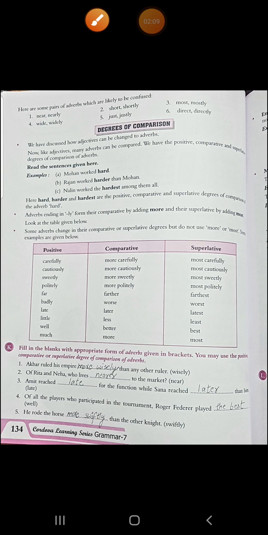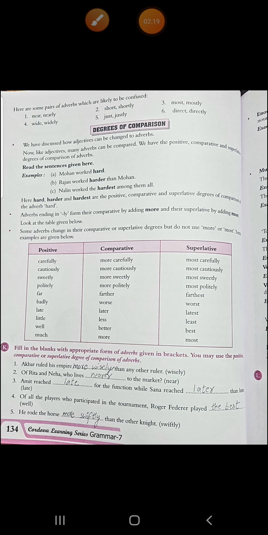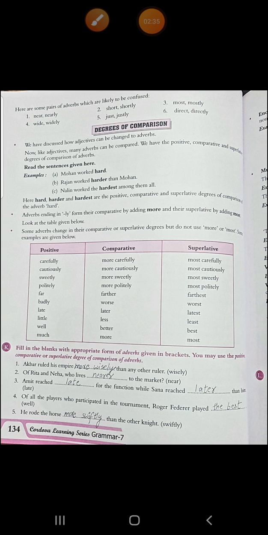See the first one. First word is carefully. See, it was mentioned above that adverbs ending with ly form their comparative by adding more and superlative by adding most. So it is ending with ly. So comparative degree is more carefully, superlative is most carefully. Then cautiously, more cautiously, most cautiously. Sweetly, more sweetly, most sweetly. Politely, more politely, most politely.